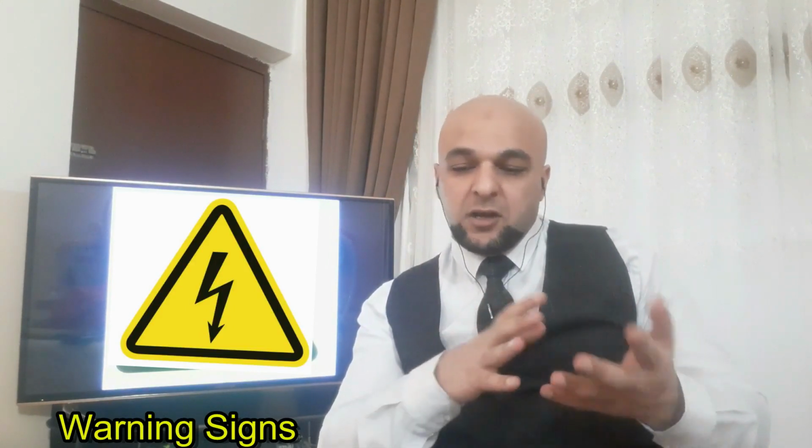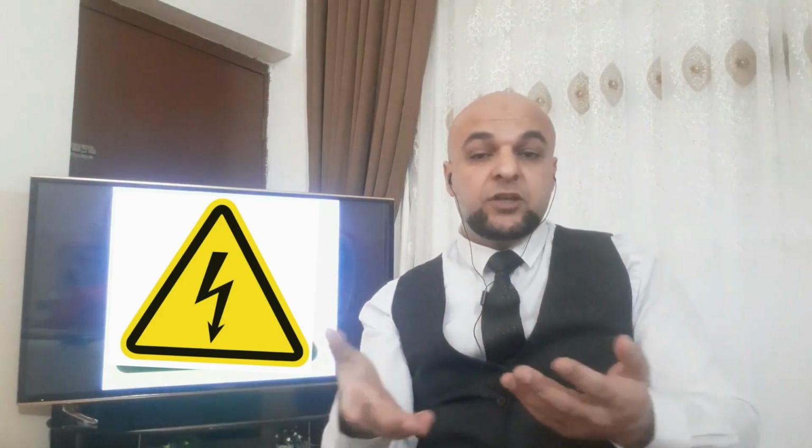Okay, now the next category. This one here is a warning category. Basically, in the working places, you need warning signs. This sign here warns people about some specific hazards that are present. For example, the one behind me here tells people to be careful of the presence of electricity. If you open this door, there will be electricity. If you go beyond this point, there will be electricity.